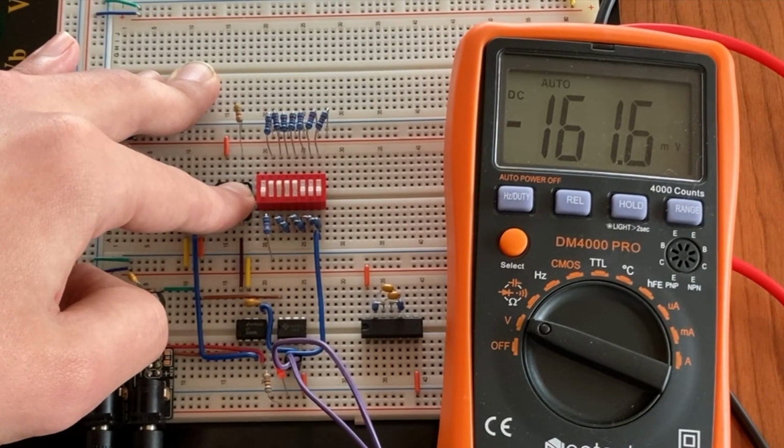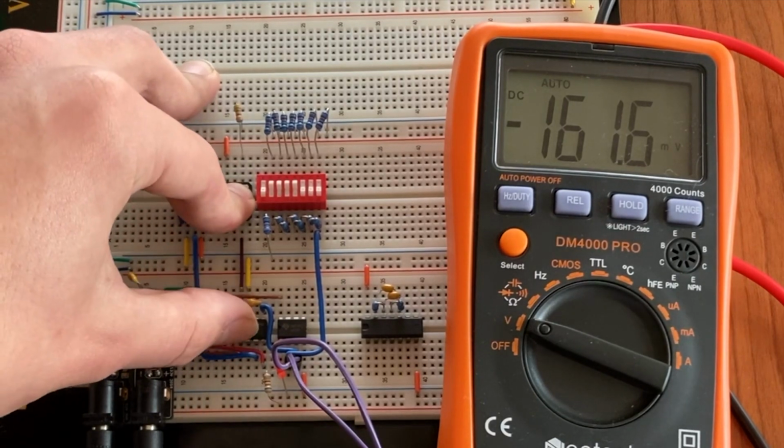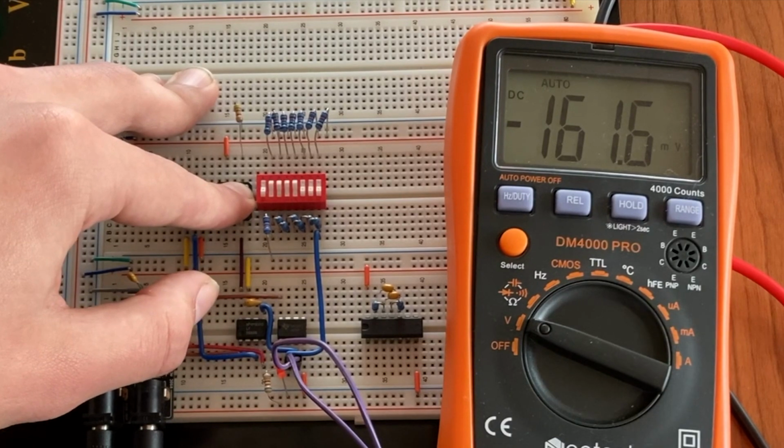So that's the closest voltage reading I can get in comparing the DAC and the sample and hold circuit, at a difference of about 1.61 millivolts.